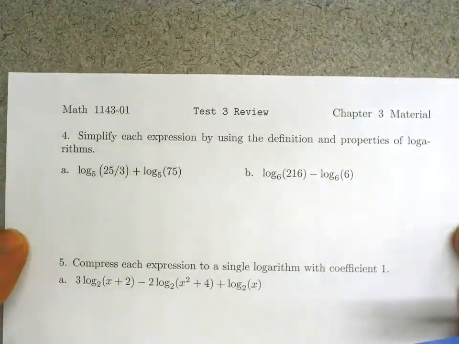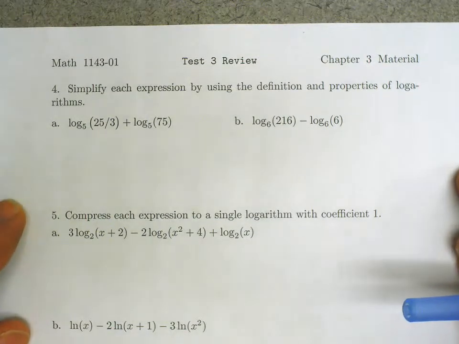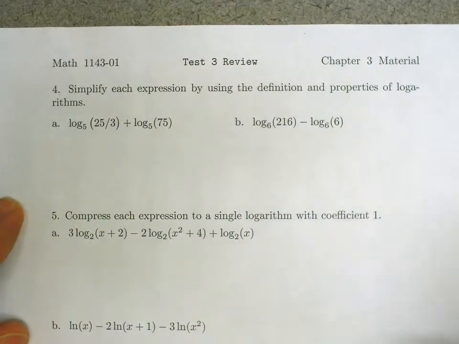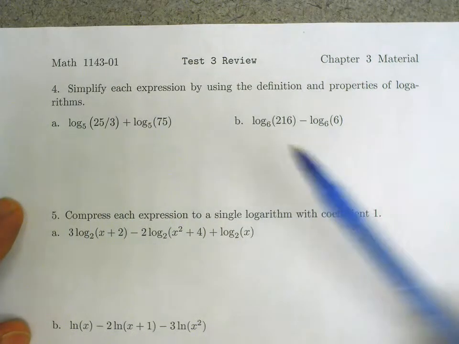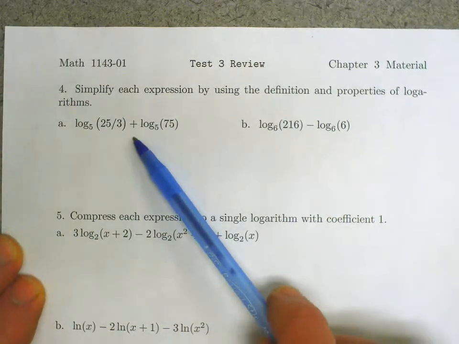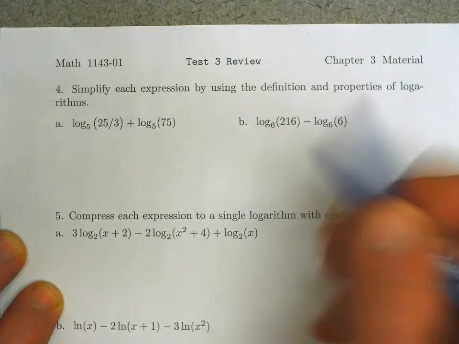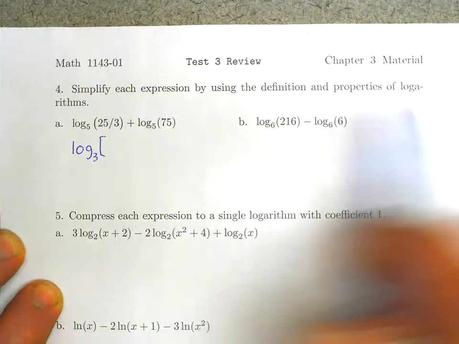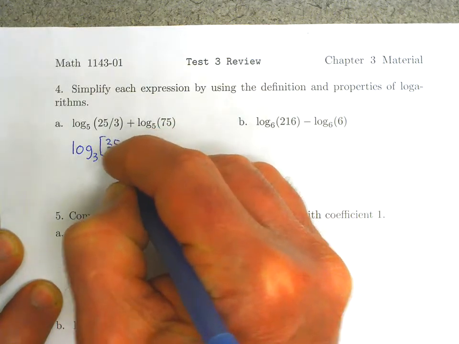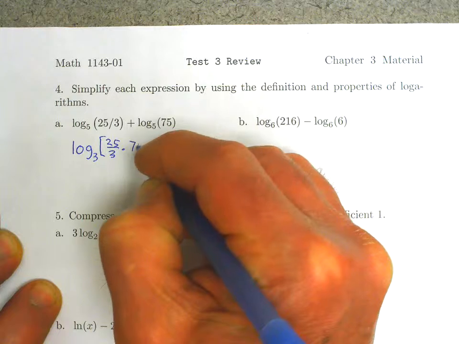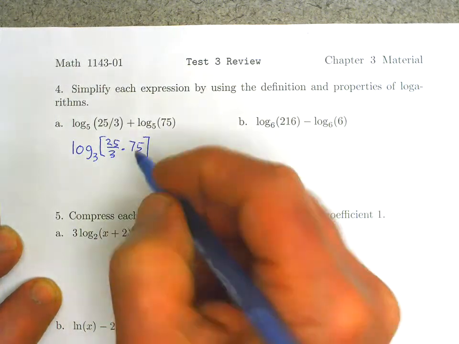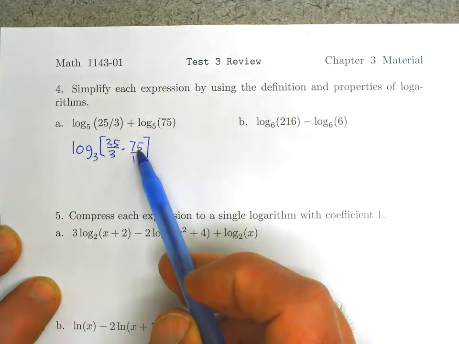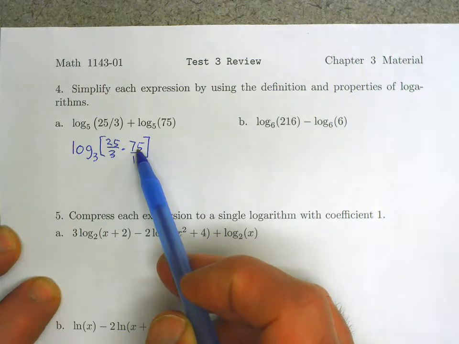Okay, next we'll simplify some logarithmic expressions. The directions might also say evaluate. Okay, so this one we're adding 2 base 5 logarithms, so that means we can write a single base 5 logarithm if we multiply the arguments, so 25/3 times 75, and 3 goes into 75 25 times.